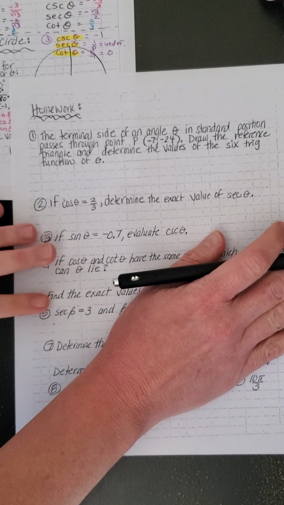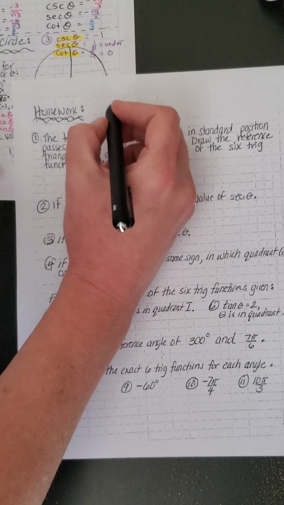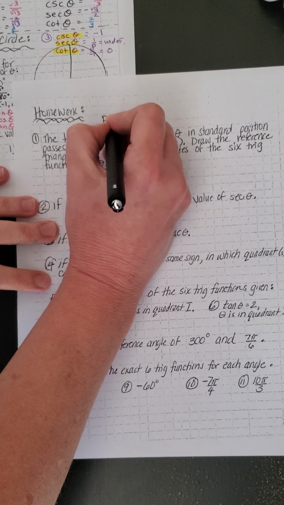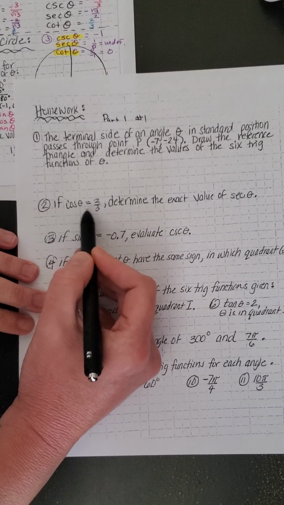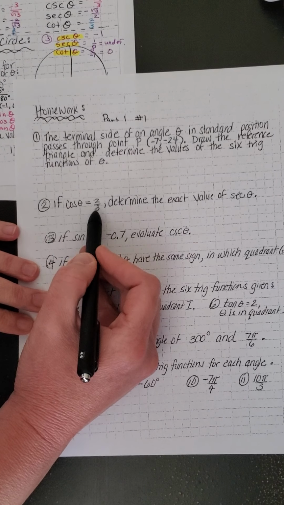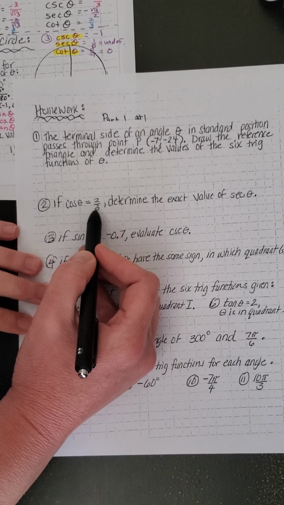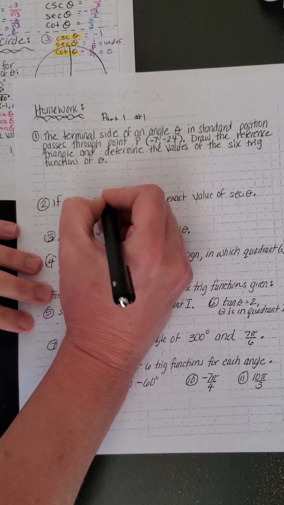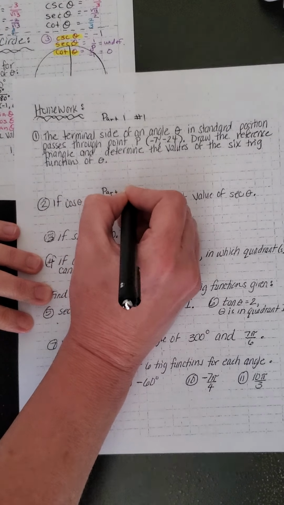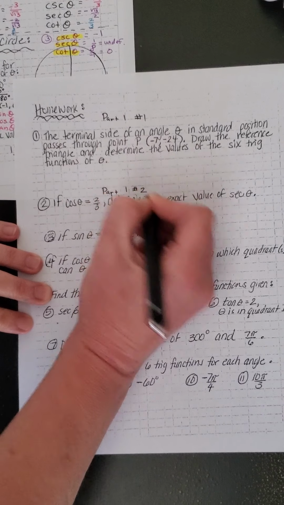Warm up number 1. So this is from part 1, number 1. All right, cosine of theta is 2 over 3. So this, guys, is like part 1, number 2.